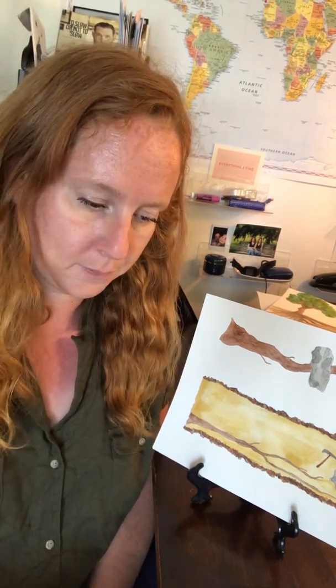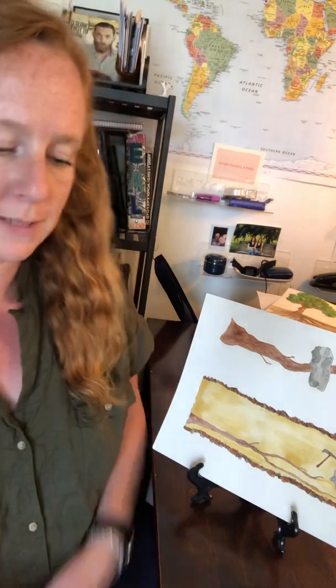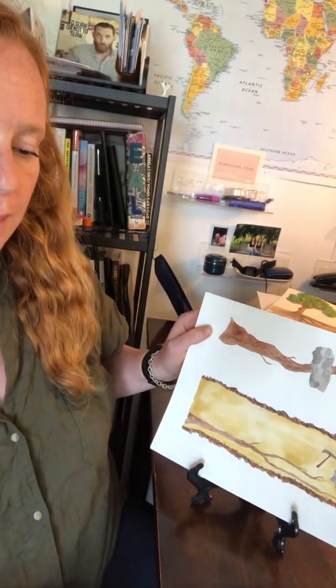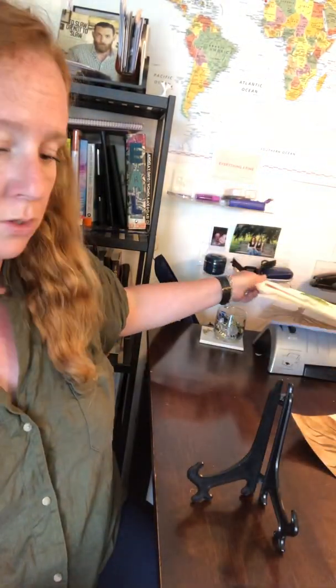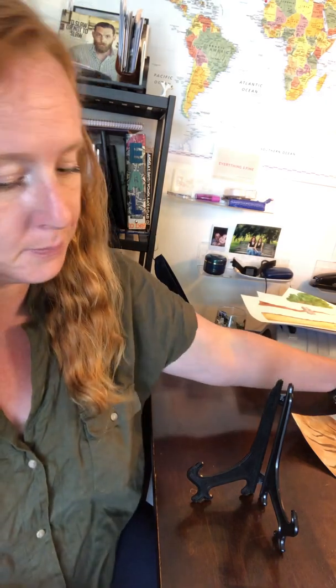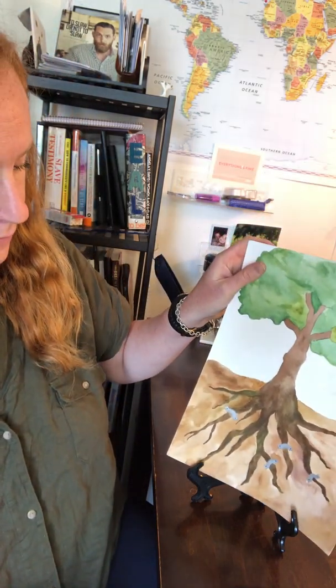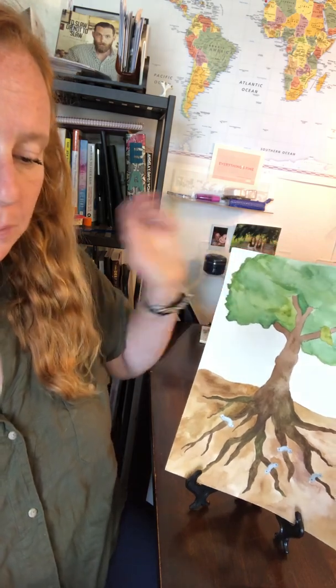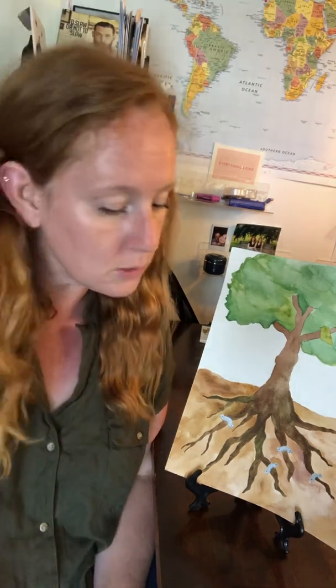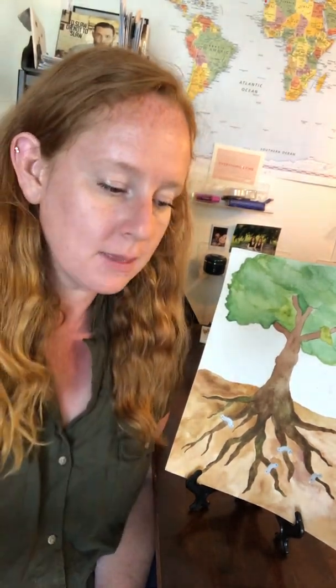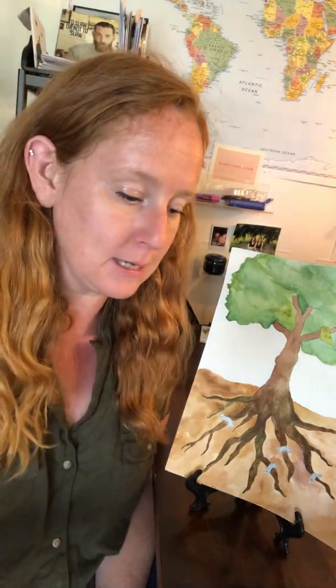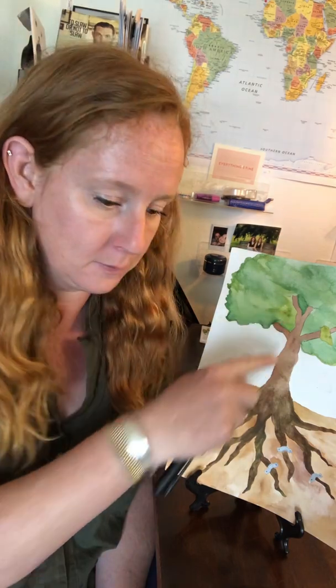But when roots grow down into the earth, they are doing another important job for the plant. We can imagine that there are little people that are hammering stakes into the roots to show that these roots anchor the tree to the ground. This holds the plant in place and supports the upper part of the plant.